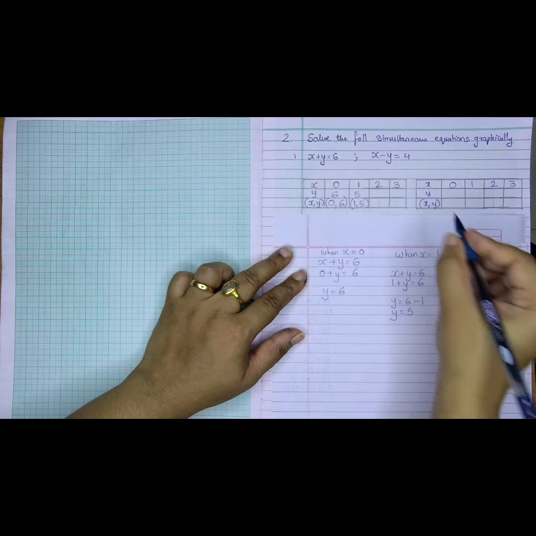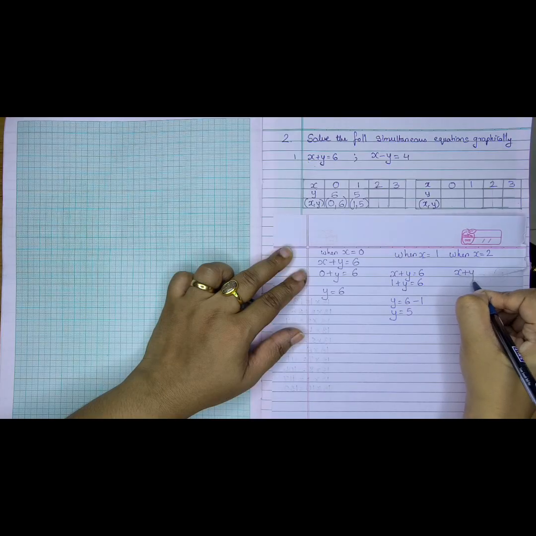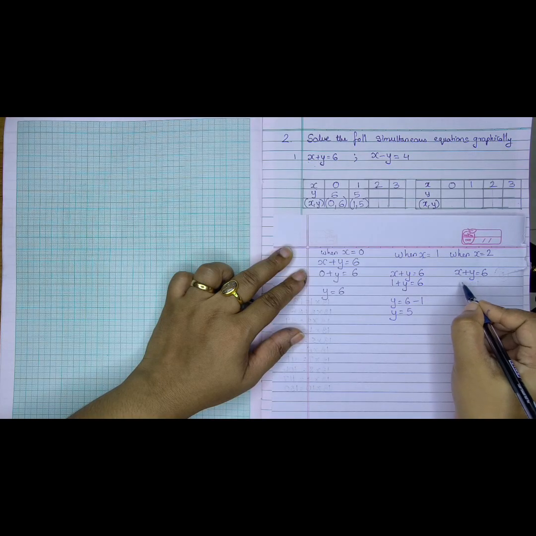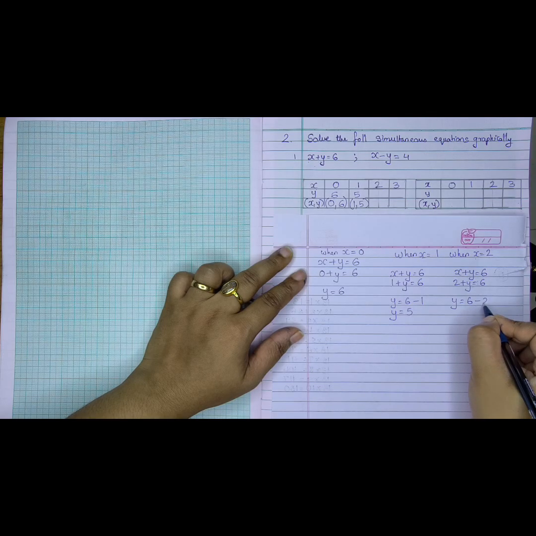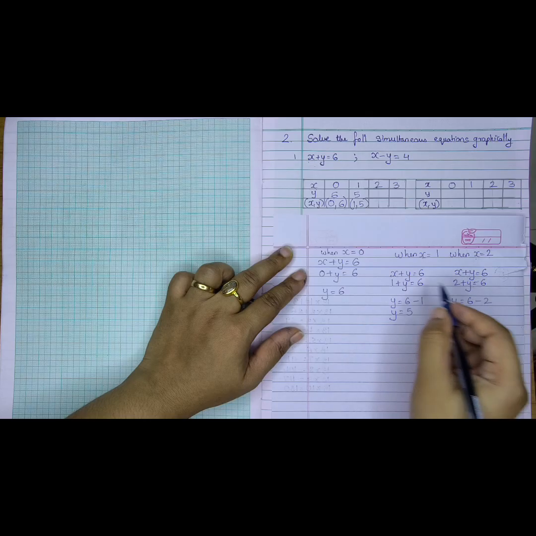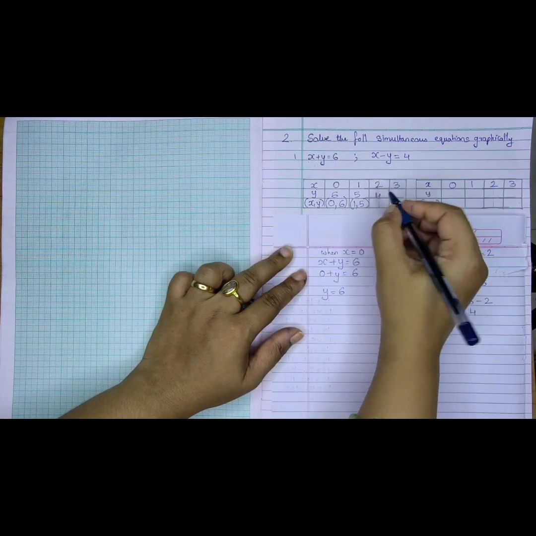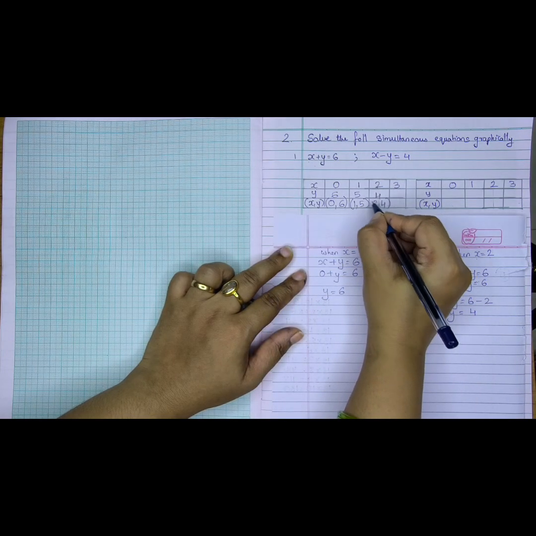So write down the same equation. X plus y is equal to 6. Now in place of x we will take 2. 2 plus y is equal to 6. So y is equal to 6, this 2 when you get it on the right hand side, minus 2. y is equal to 4. So we got 4 over here. So here we get 2 and 4.